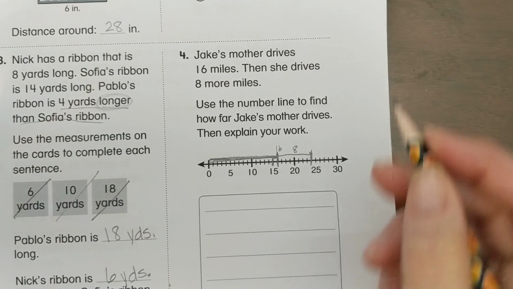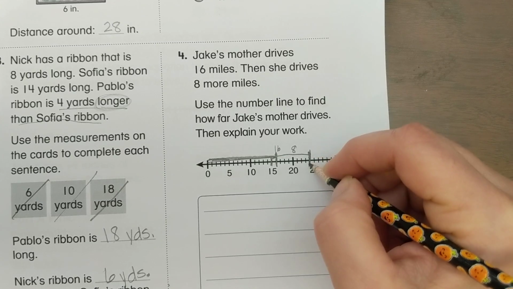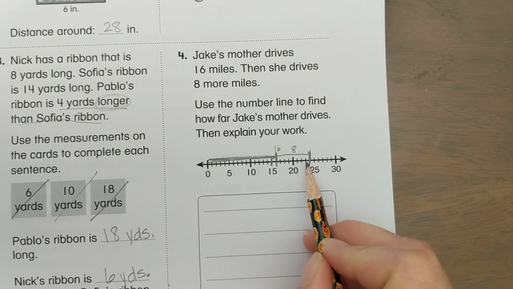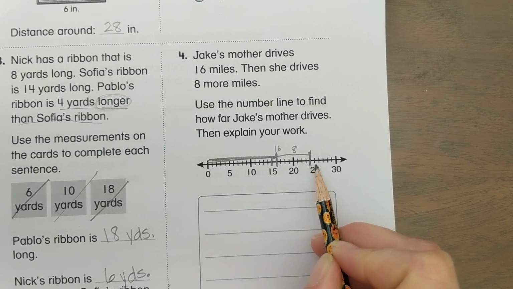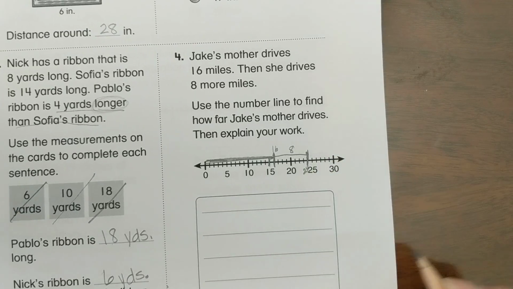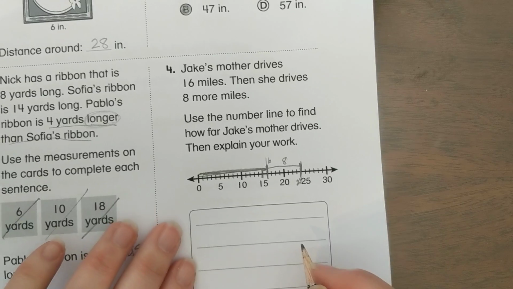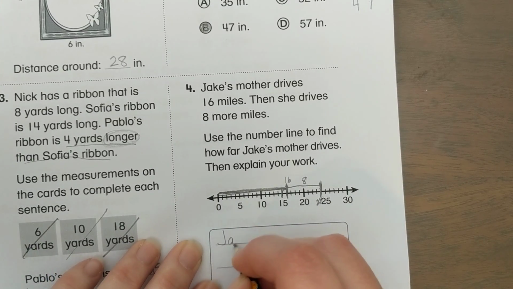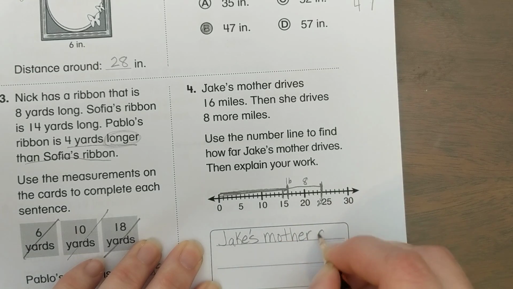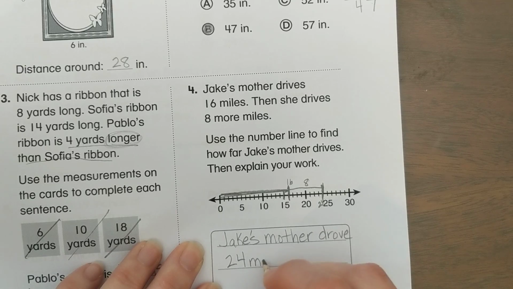Okay. How much did she go? Where did we land on? What tick mark are we at? This is 20, 21, 22, 23, 24. And that would make sense. 24 comes right before 25. So I'm going to put 24 right there. So that means Jake's mother drove 24 miles.